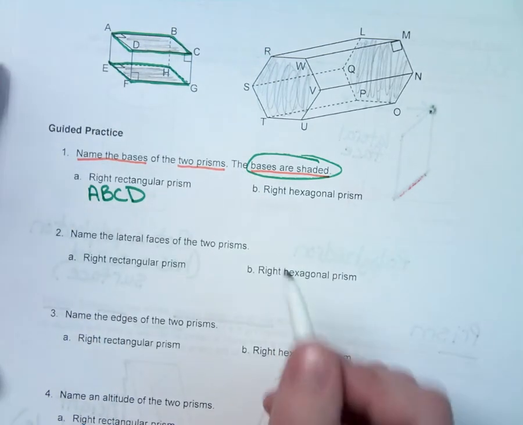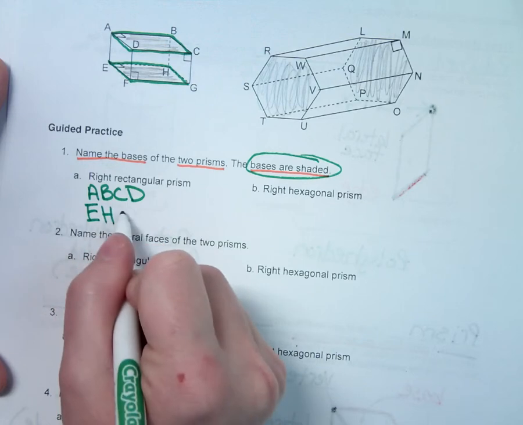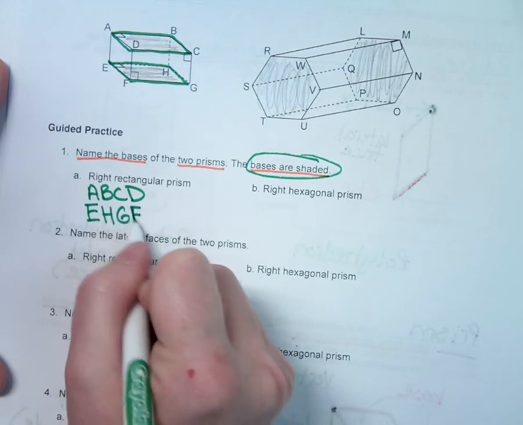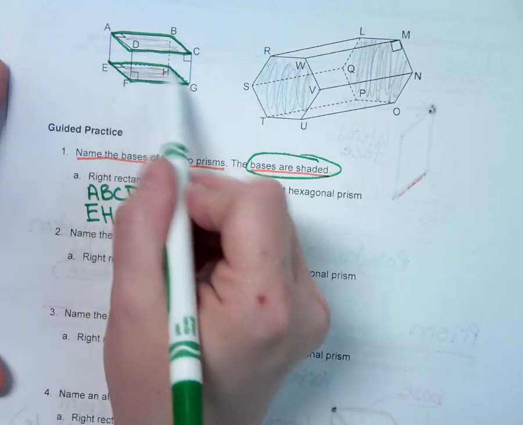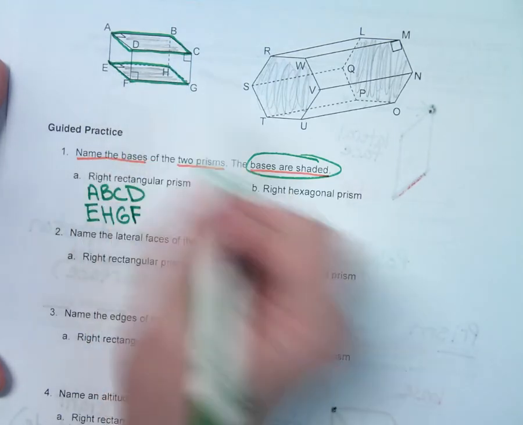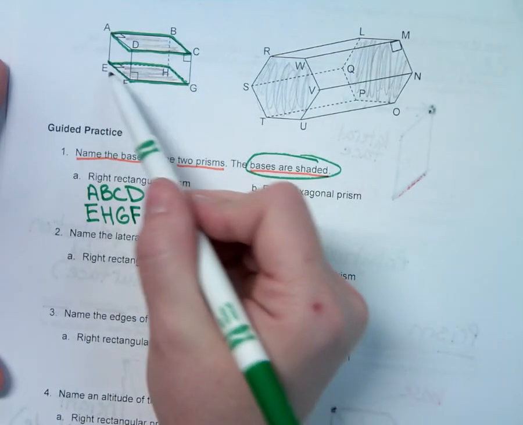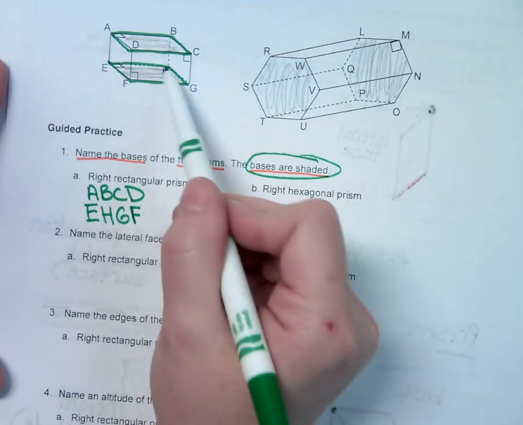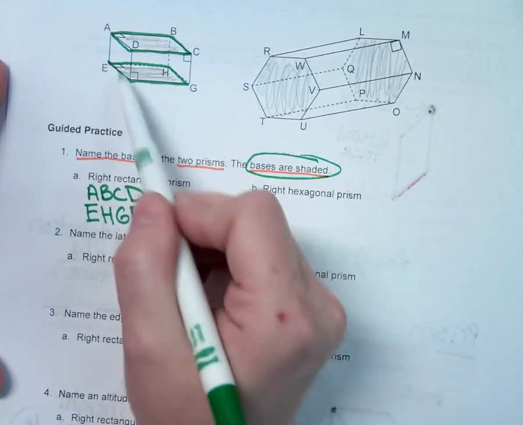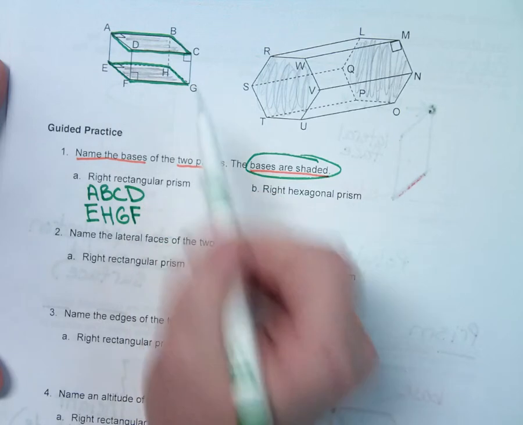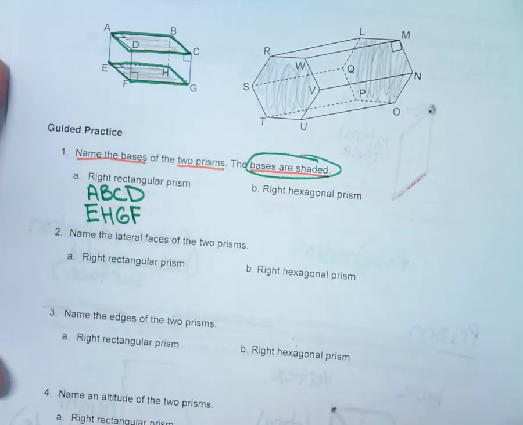What could I call that one? E, H, G, F. So they don't have to be in alphabetical order, but you want them to be in order of what you see. E, H, G, F, or E, F, G, H, if I did go that way. Yeah, don't do E, G, F, H. You want the letters to be in order, like if you're tracing it. So it could be H, E, F, G, could be G, H, E, F. You just want the letters in order.